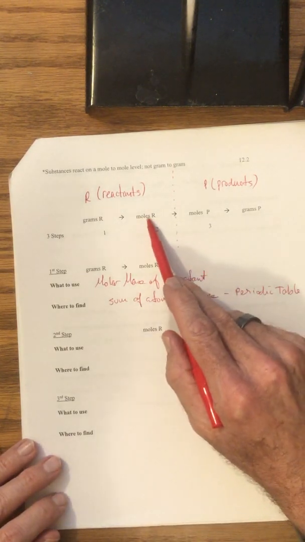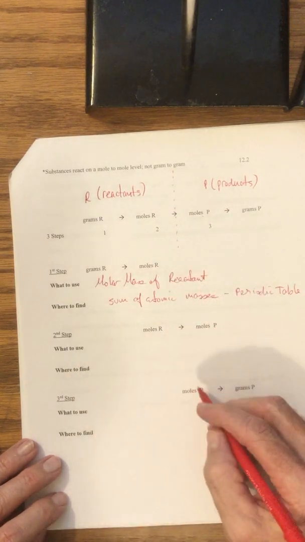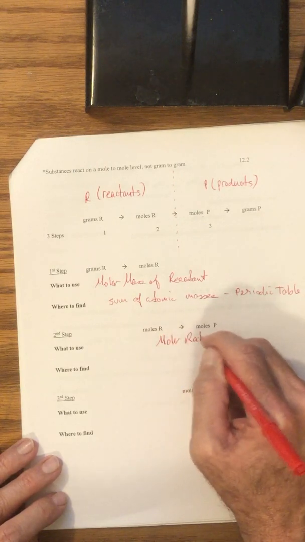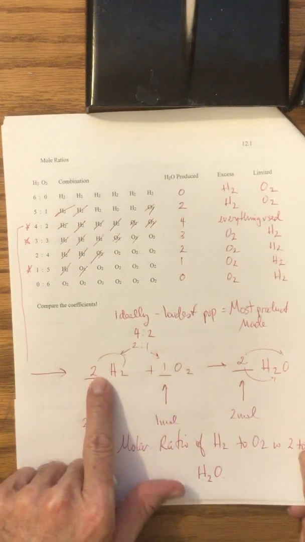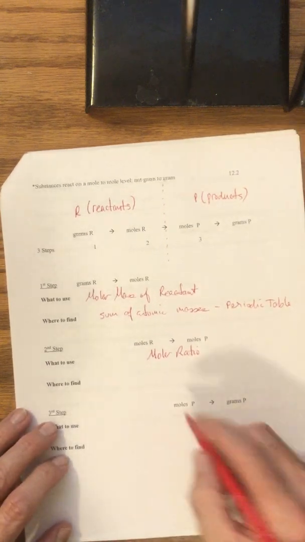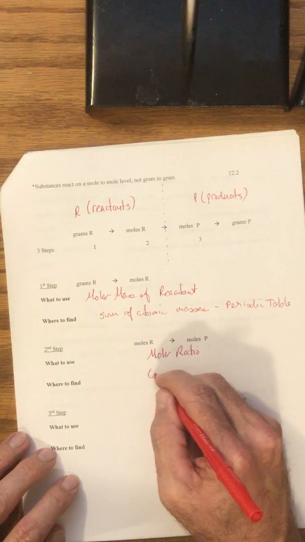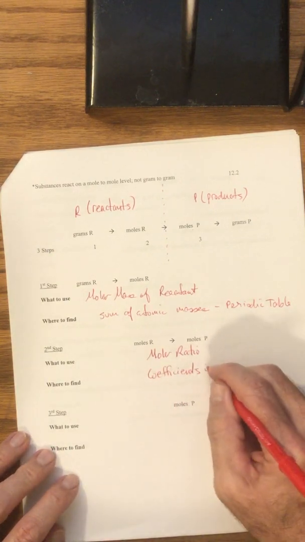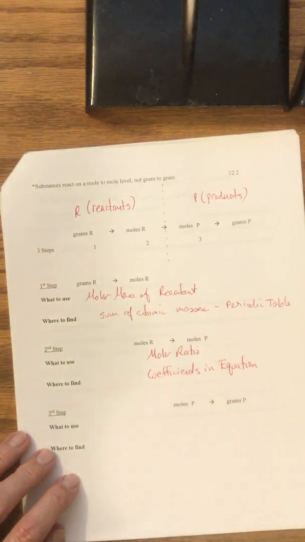Now, if I'm converting from moles of reactant to moles of product, what do I use? This is called the molar ratio. And the molar ratio, again, is found when you're comparing the moles of the reactants to the moles of products. So where do I find these things? I'm going to be using the coefficients in the chemical equation for whatever problem that I have.